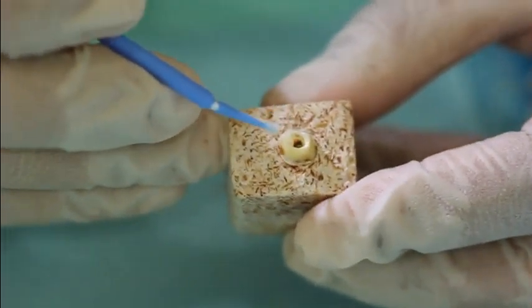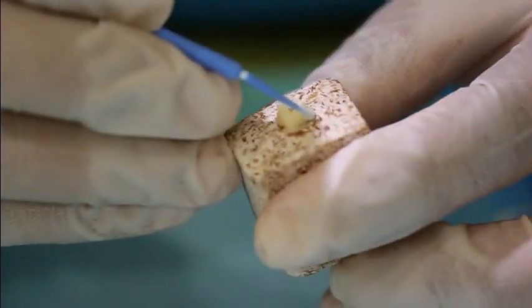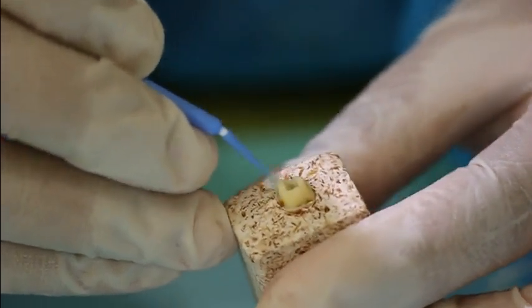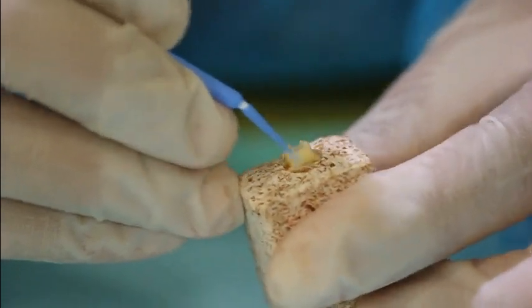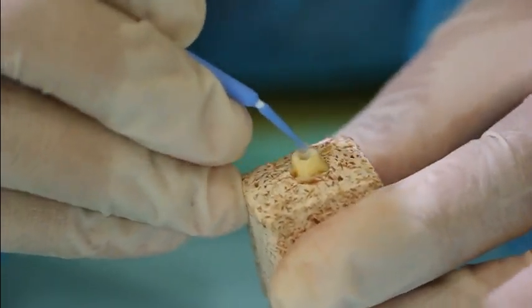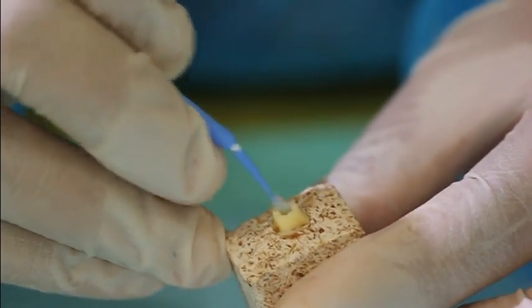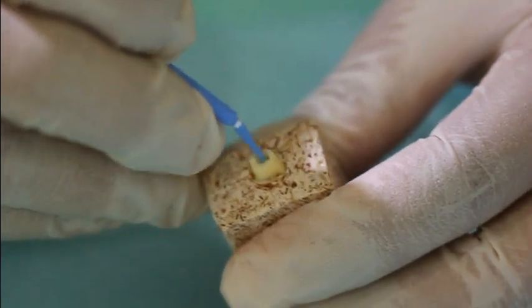Before you make your temporary crown, make sure you apply Vaseline on the prepared tooth, otherwise the temporary crown material will stick on the tooth surface. Please apply it on the coronal part of the canal as well.